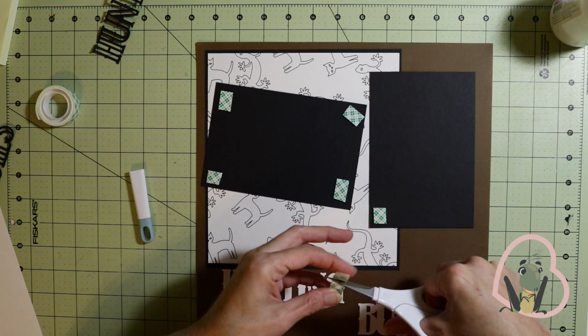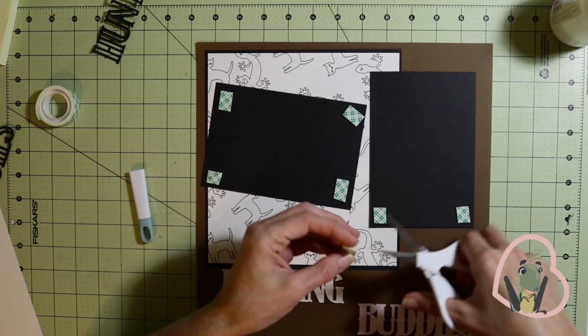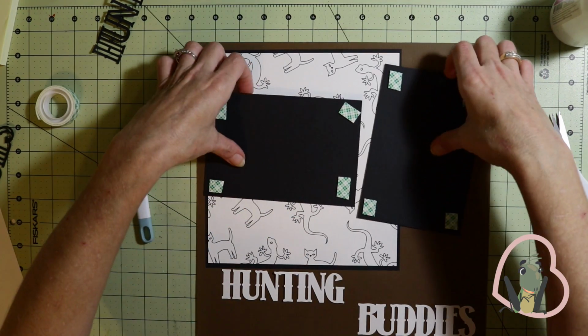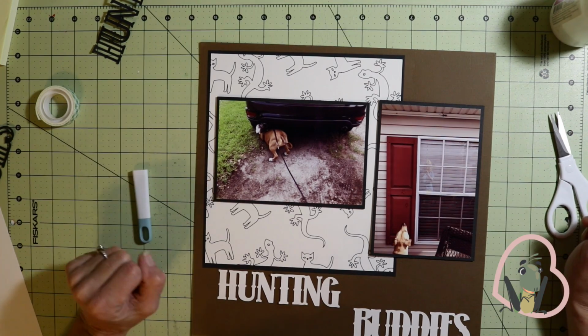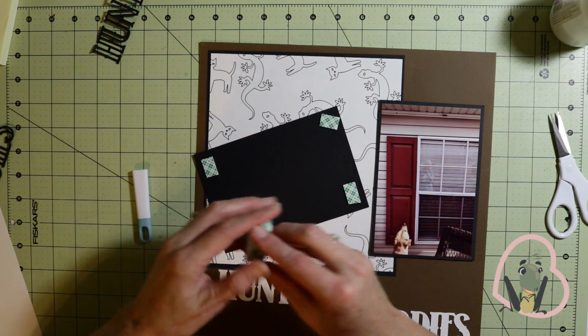All right, so maybe once they're popped up, we'll get a better idea of how they look. All right, well I definitely like them popped up for sure. All right, we're going to go that way, but I need to put one in the middle.